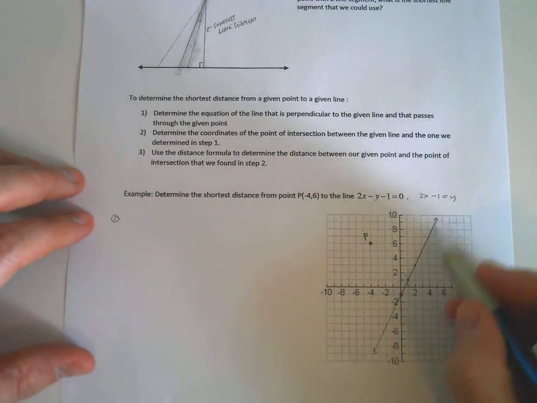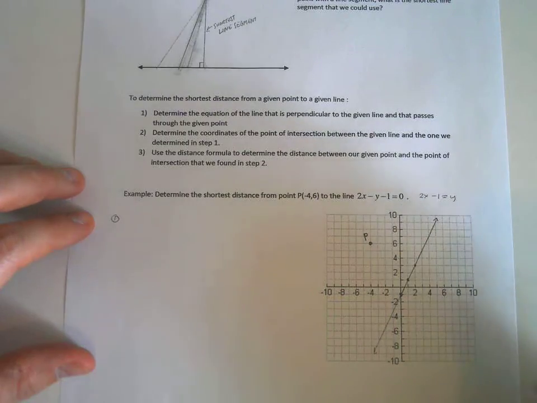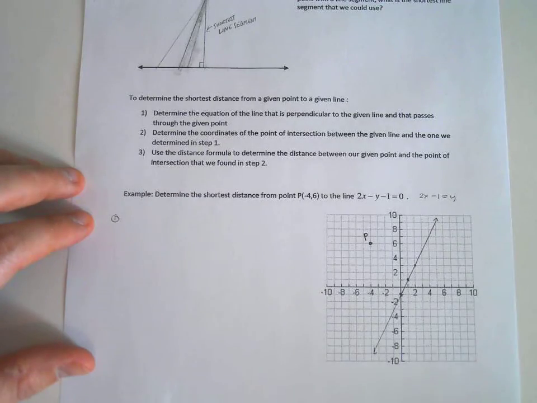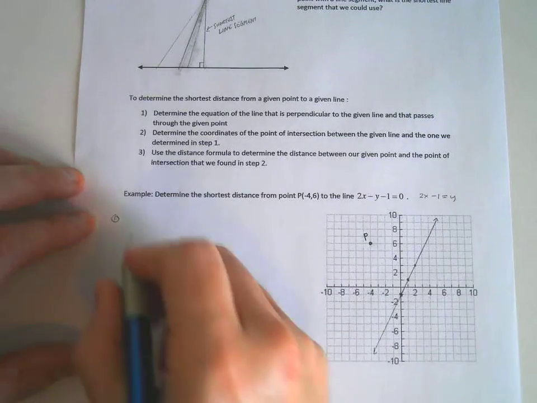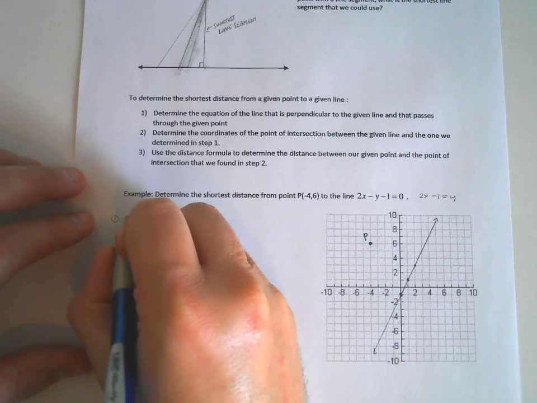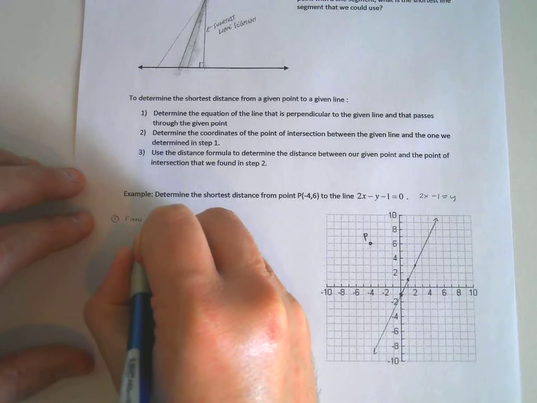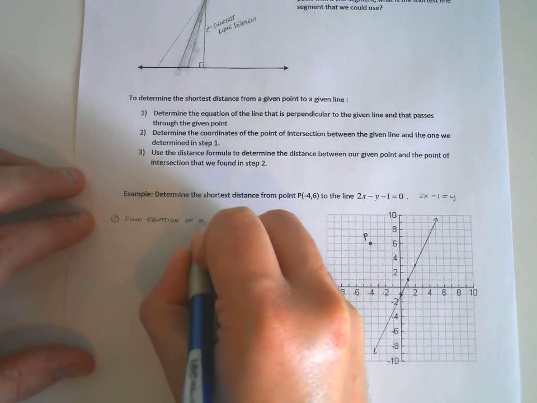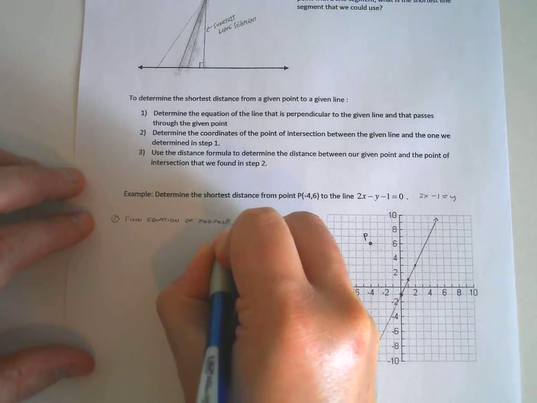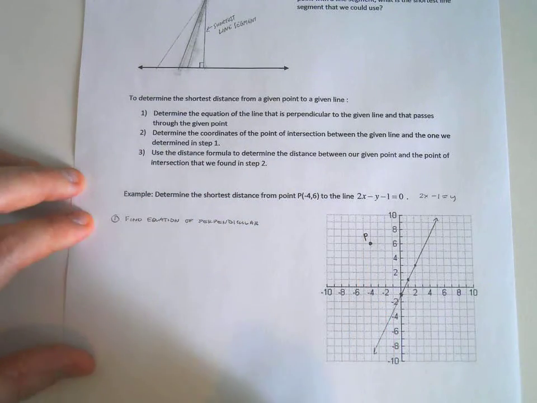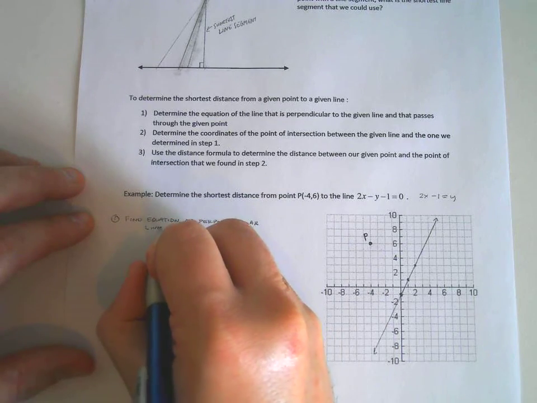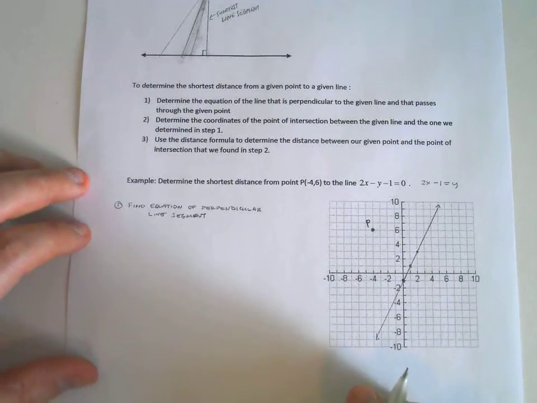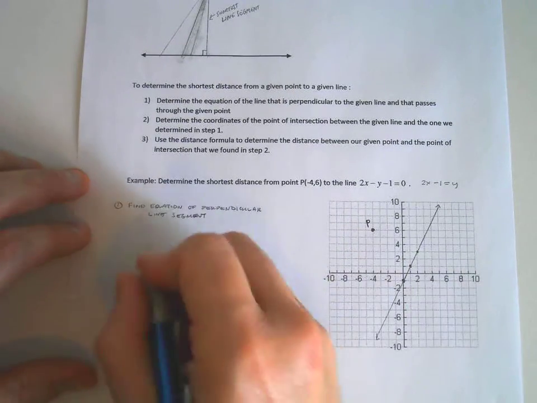We need to get the equation of our line. Okay, so to get the equation of this little line segment that's here, I need the slope and I need the y-intercept. So what I could do is, let's say, find the equation of the perpendicular line segment. Okay, to do that, I'm going to need the slope.